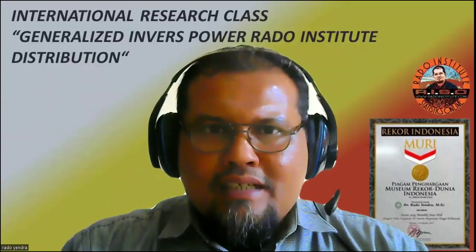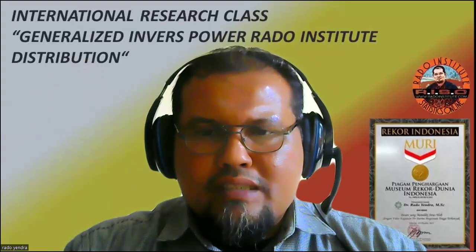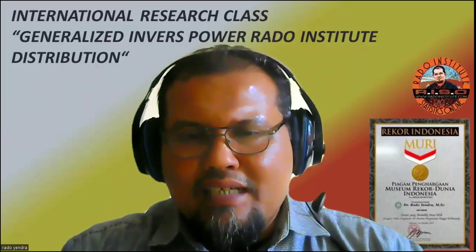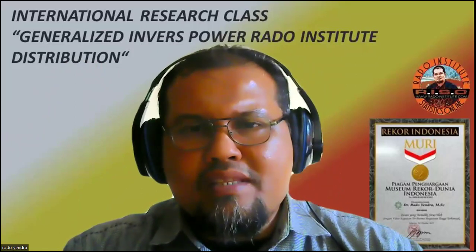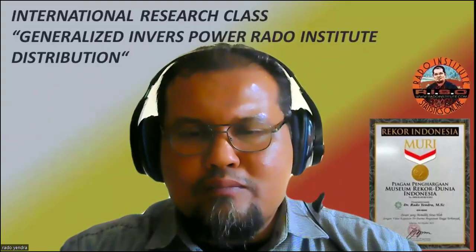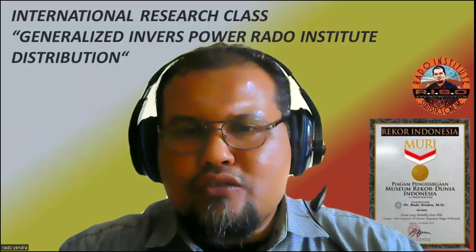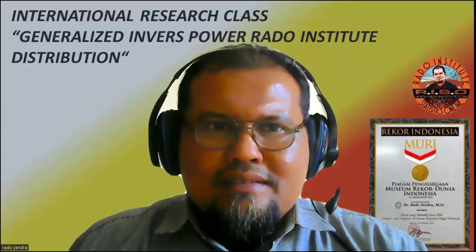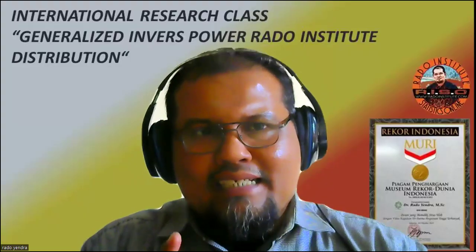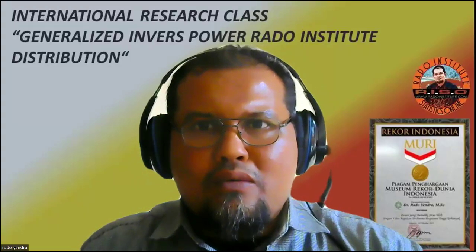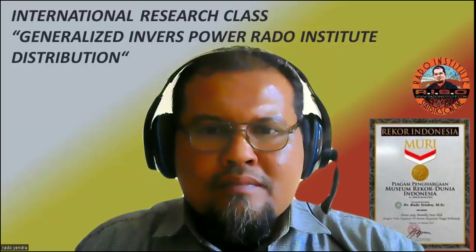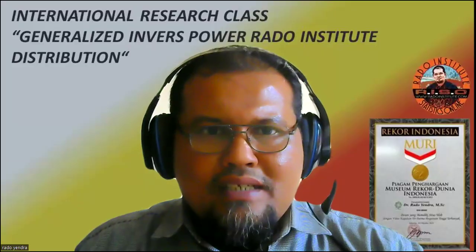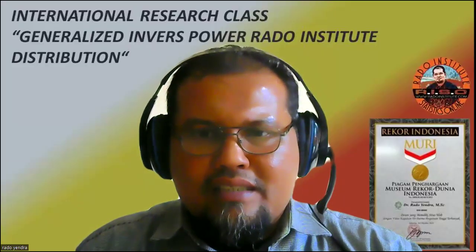In the Generalized Inverse Power Rado Institute Distribution model, we have three parameters: beta, alpha, and theta. It is very different from the Inverse Power Rado Institute Distribution, which only has two parameters. The idea of how to create the Generalized Inverse Power Rado Institute Distribution is based on a research article published in an international journal.